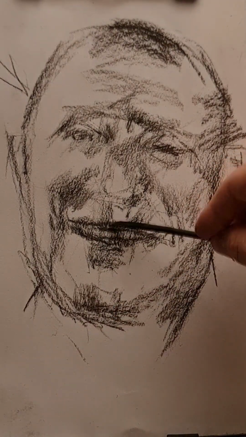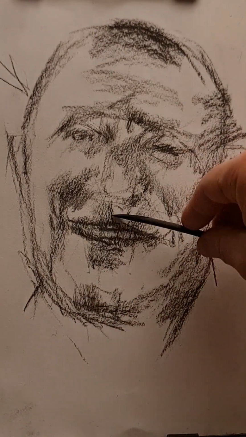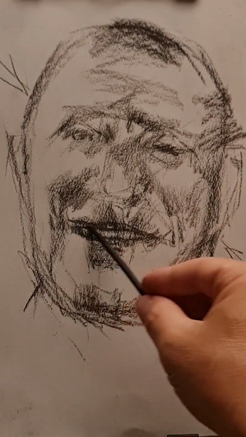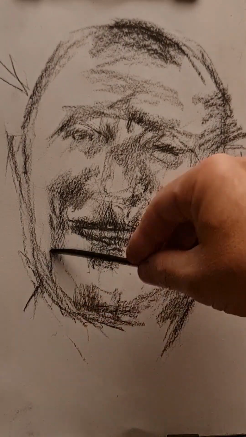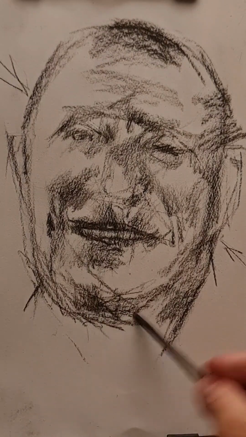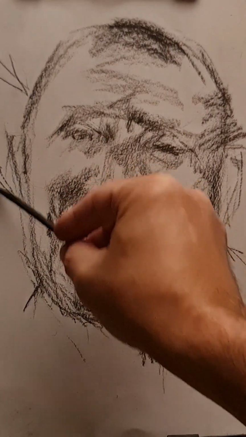And then lip moving forward and turning inwards. Line of the upper lip. Shadow. A very dark cast shadow of the shirt. We have, as I said, reflected light from the right and the main light from the left.